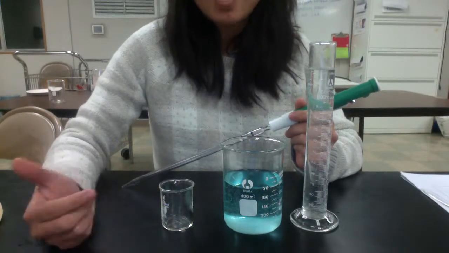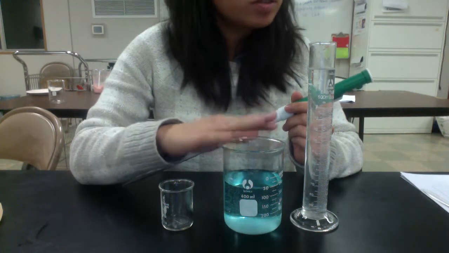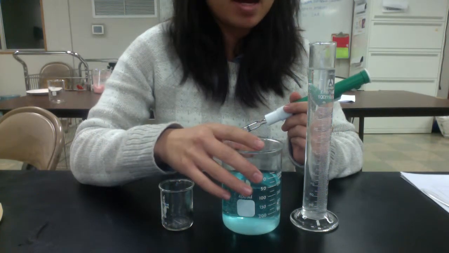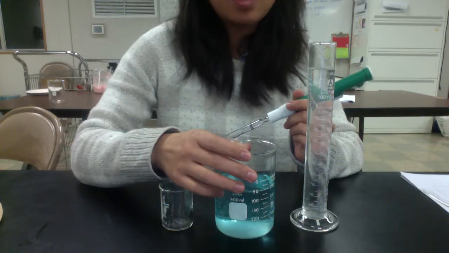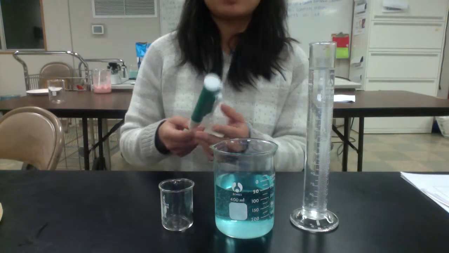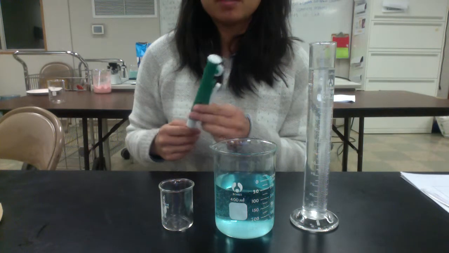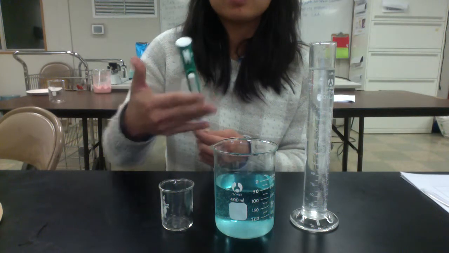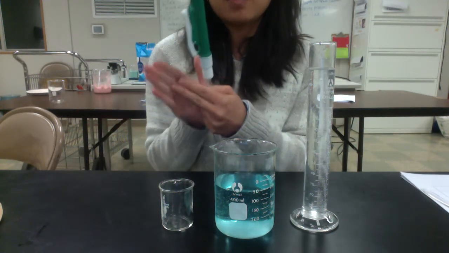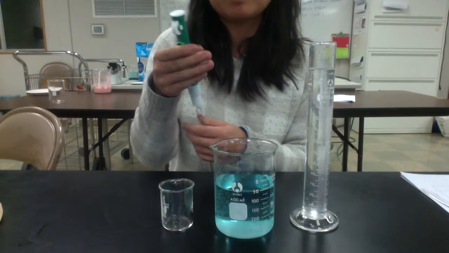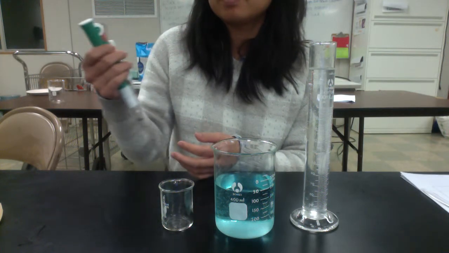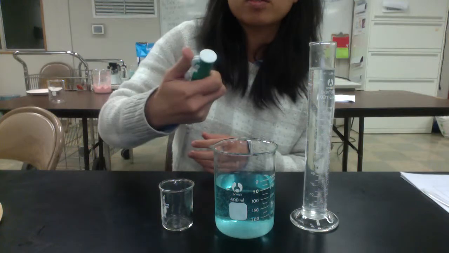So let's pretend I've already made my original IV fluids for Pam. This is my concentration. And next I'm going to need to learn how to use this, which is my pipette. The way you hold it is the inside of your forefingers go here, and then your thumb goes on top.